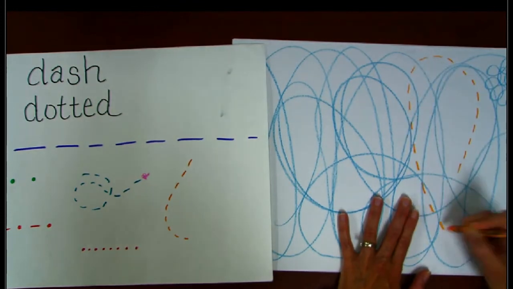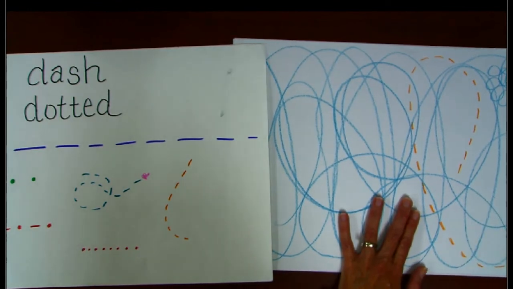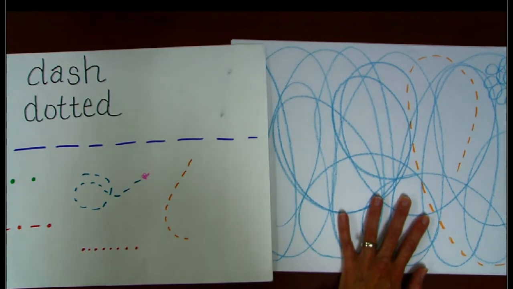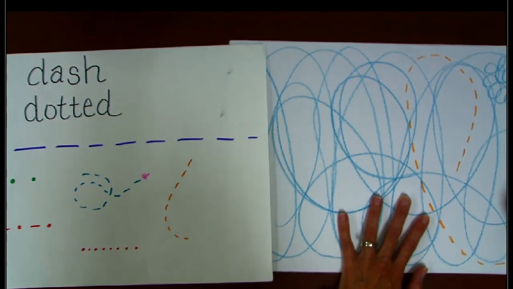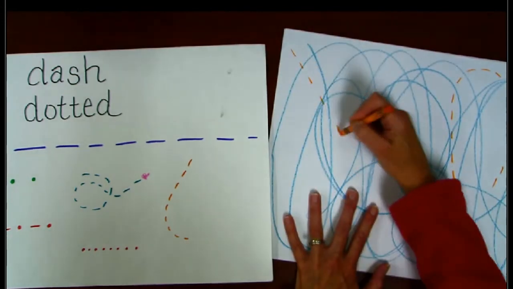I find dashed lines to be very orderly, very neat, but I like them too. Nice. Maybe throw in some dots. Okay. Then I'm going to go ahead and come over here, make some more.